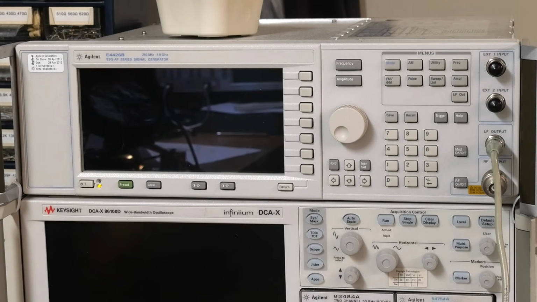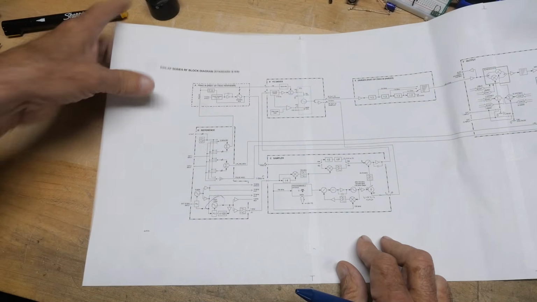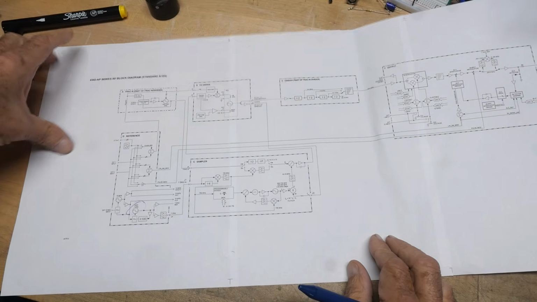He requested that I do a video on some of the internal workings, which I think would be valuable for you guys, having a lot to do with phase lock loops and other things. Anyway, yeah, let's get into it. All right, here's the block diagram for the machine. I've shown this before.